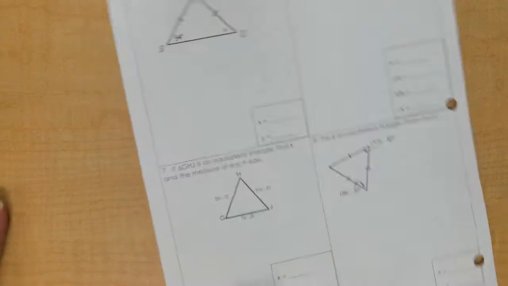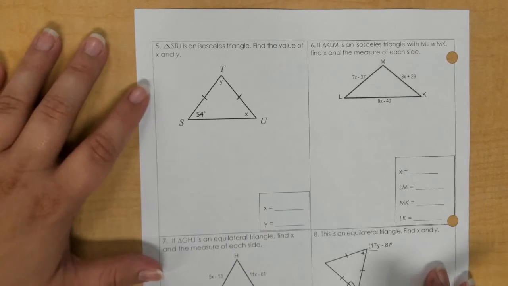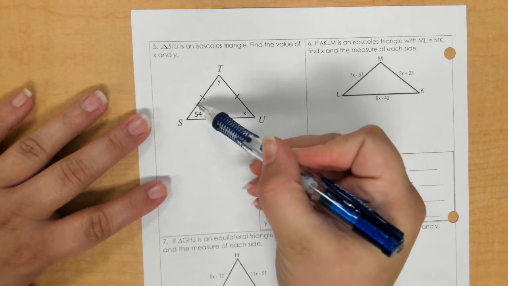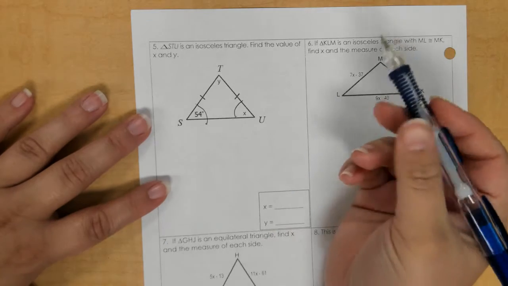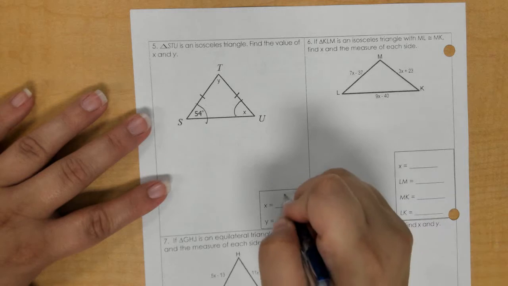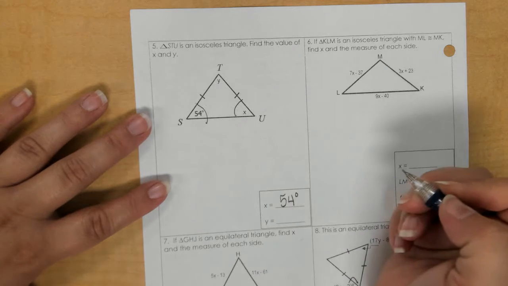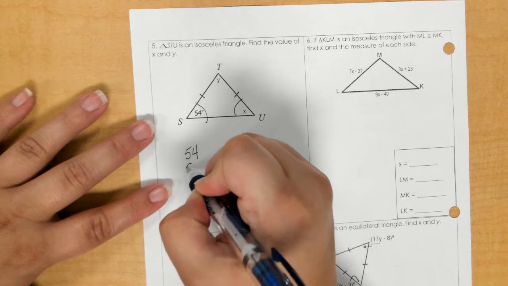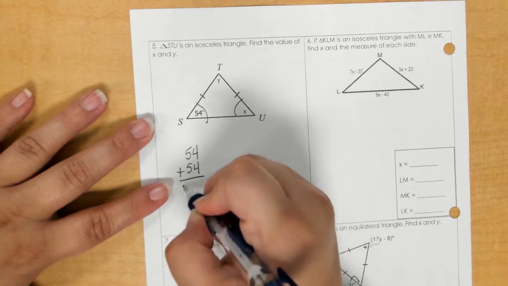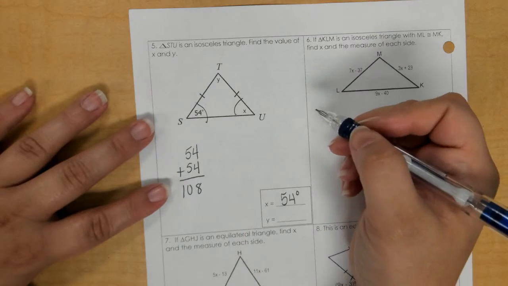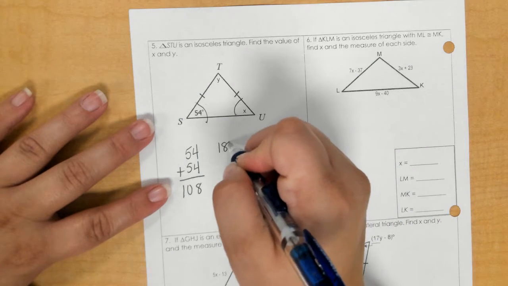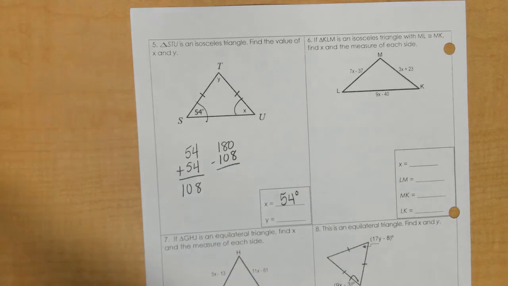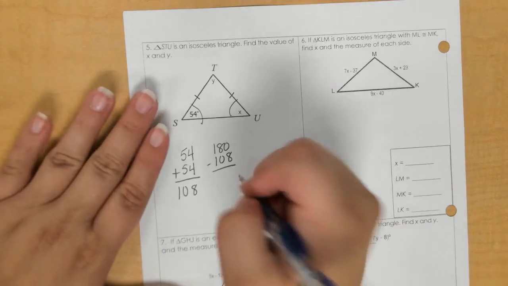Okay, number 5. On this side, we have isosceles triangles. Because these are congruent, these base angles have to be the same. So x would be 54 degrees. To get y, I would add 54 and 54 and get 108. And then I would subtract that from 180 to get my y value, or that third angle. So that would be 72.